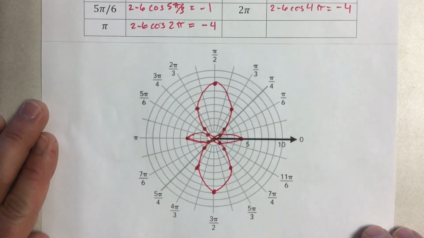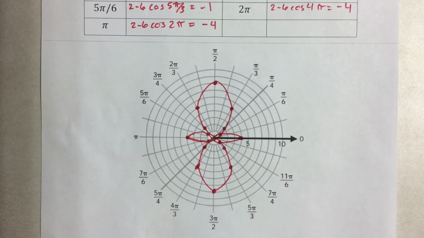And there's nothing more to it, guys. You're going to continue this and practice it and look at other curves and other types of polar curves. So good luck with that, and I'll see you in the next lesson.